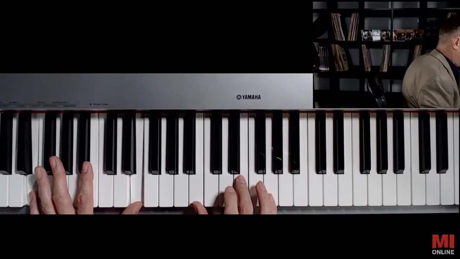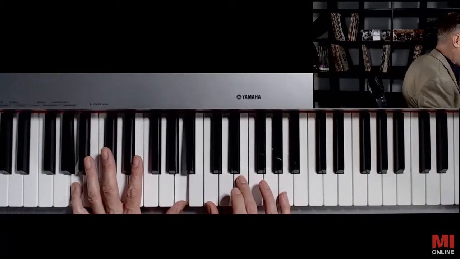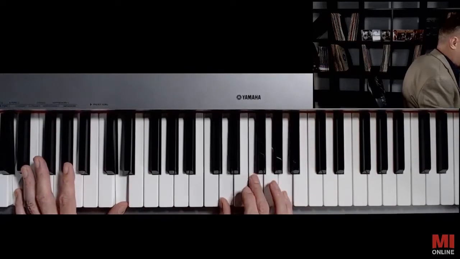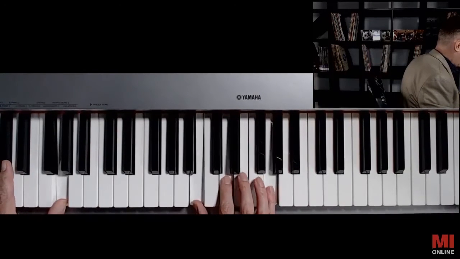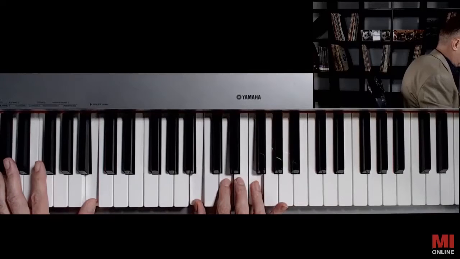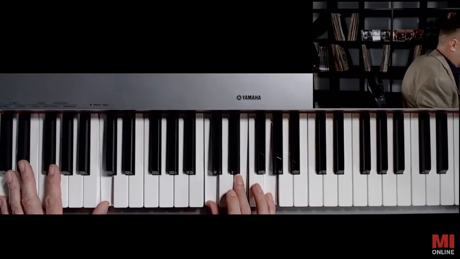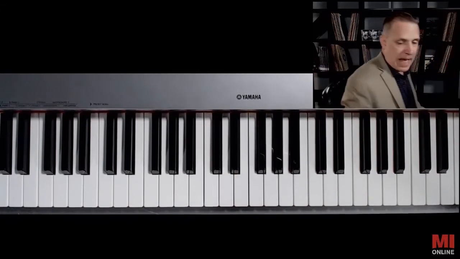2, 3, E minor, A minor, D minor instead of the F chord. Now the G chord, moving to the B diminished, and then the C. And it's like night and day.